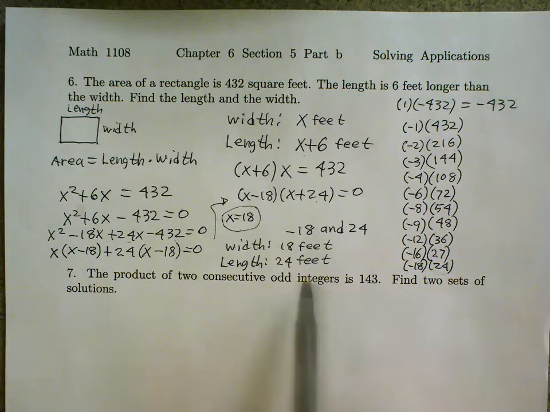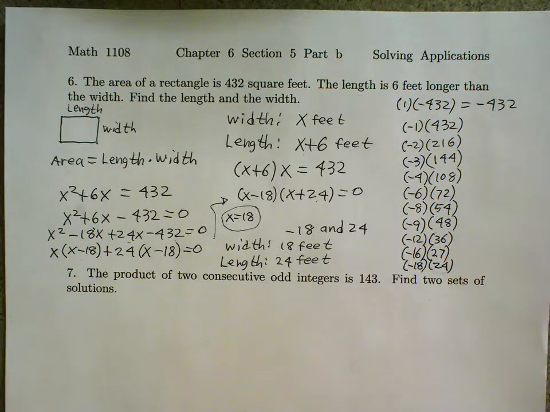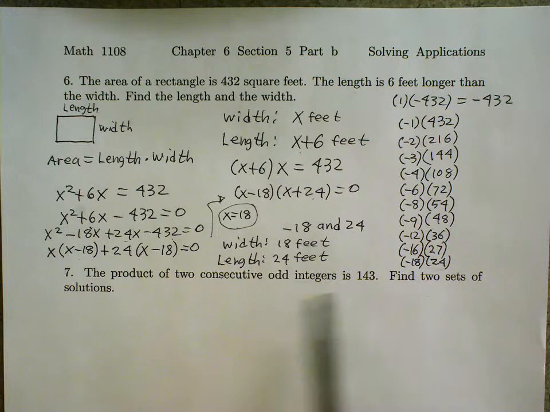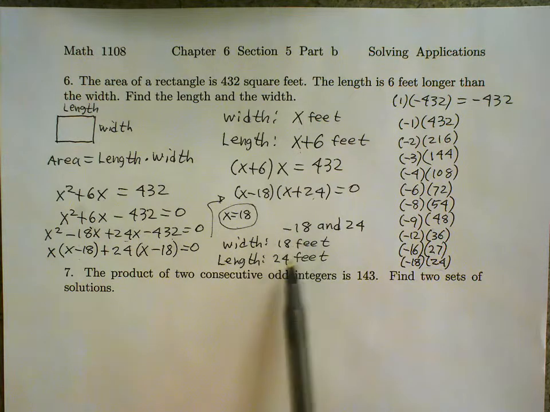And you can always check, make sure that the width and the length satisfy the conditions. The length is 6 feet longer than the width, and when you multiply 24 and 18, you get an area of 432 square feet.